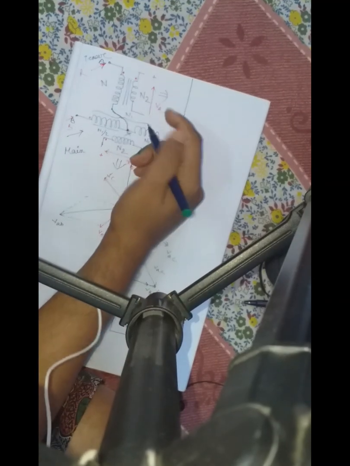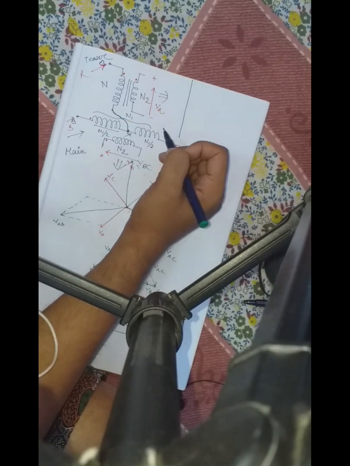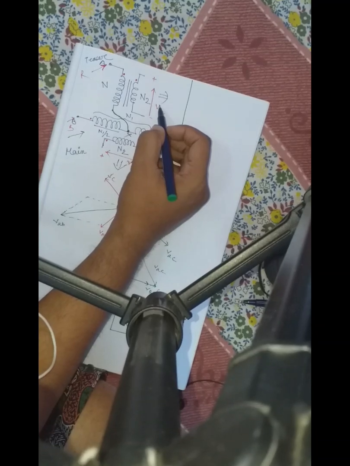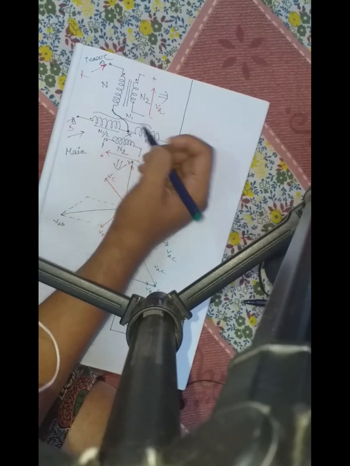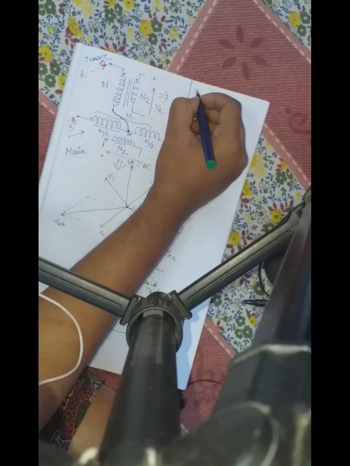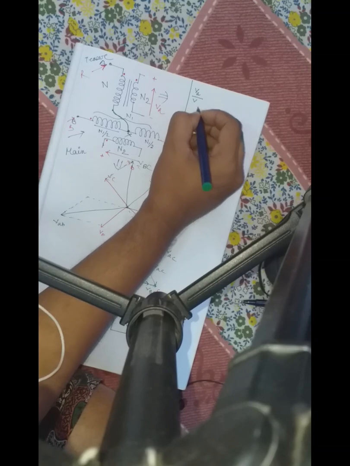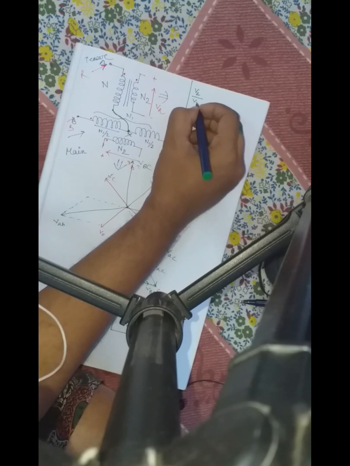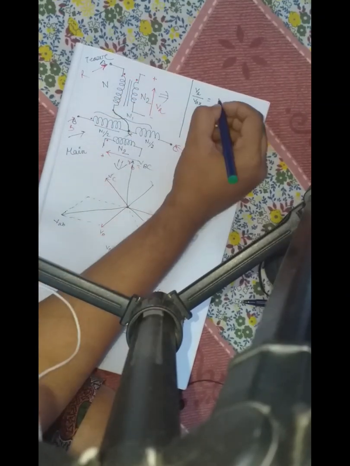So the voltage ratio, VA by VAX, from Scott transformer, equals N2 by N.